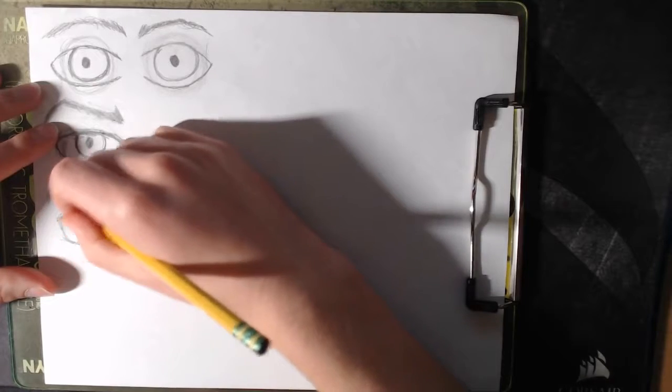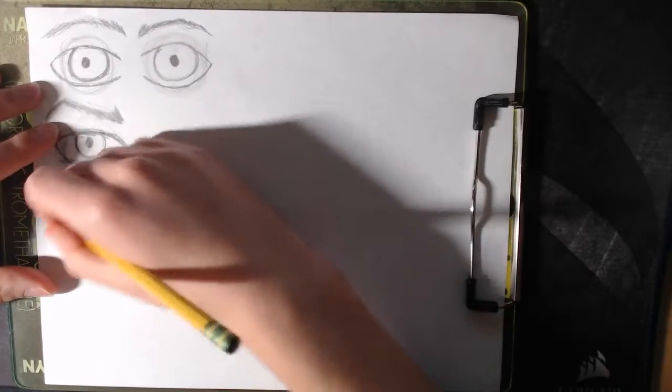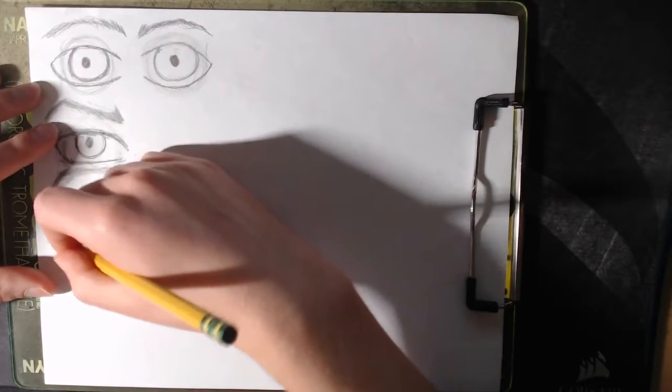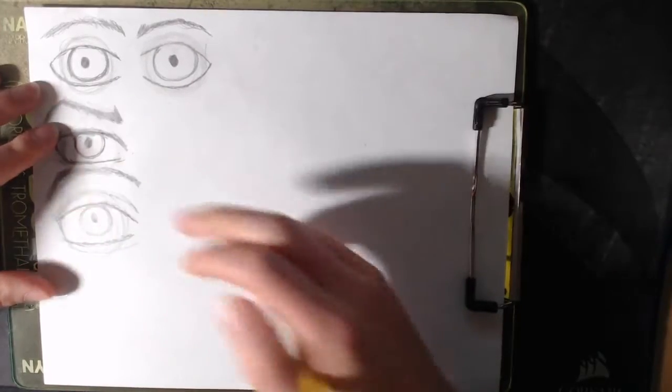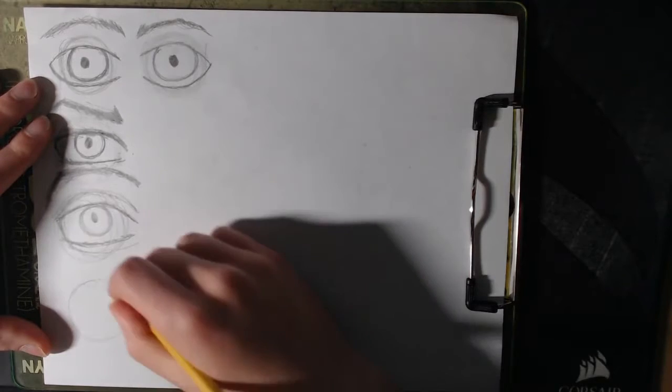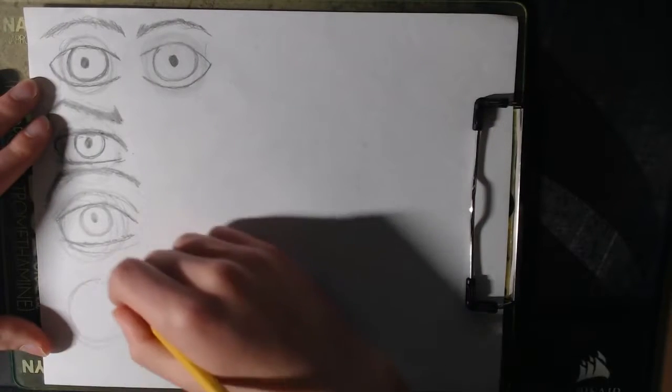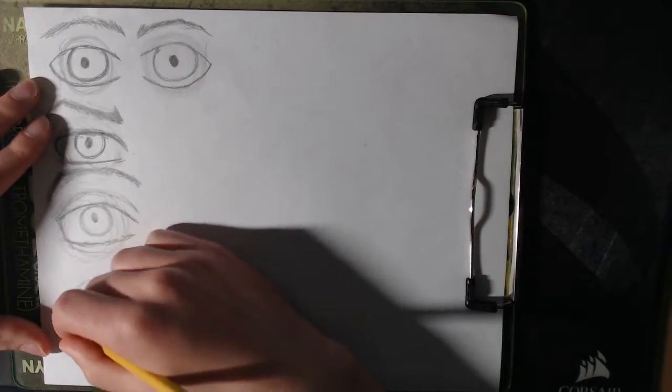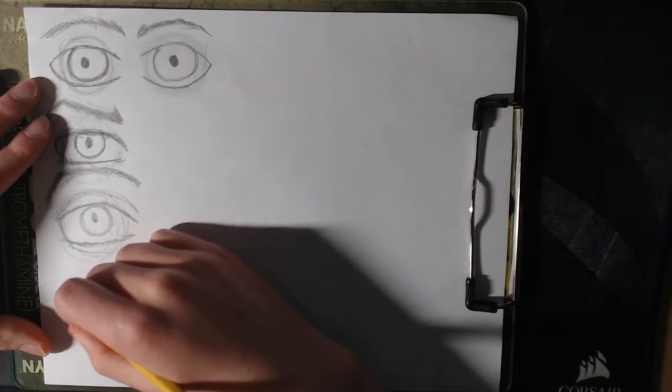I think if their friend scared them, or they were really scared, it would be a lot wider, kind of like this. But that's for another eye. How about we try that for this one? We'll make them a little bit more surprised. Now I'm thinking really wide here.